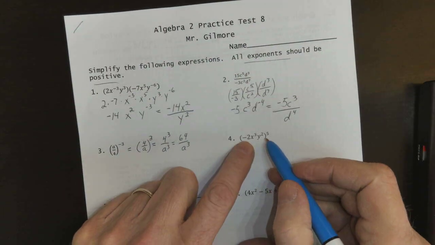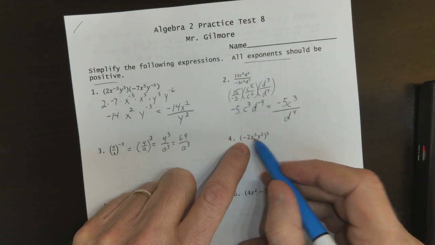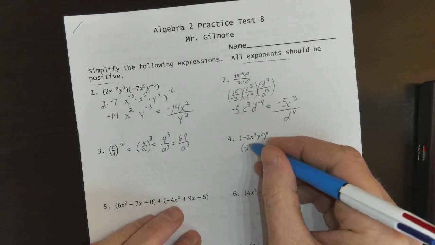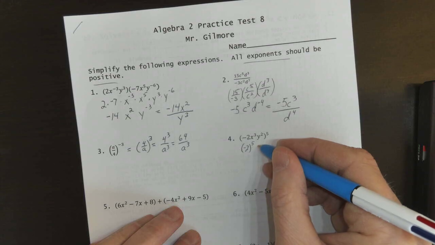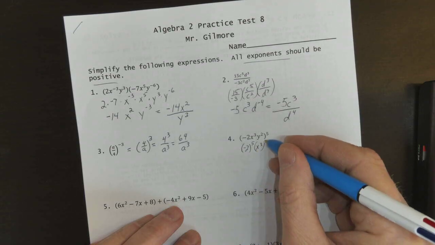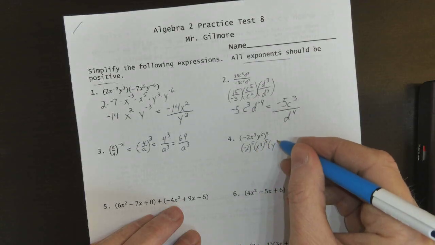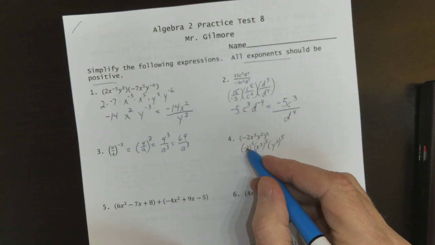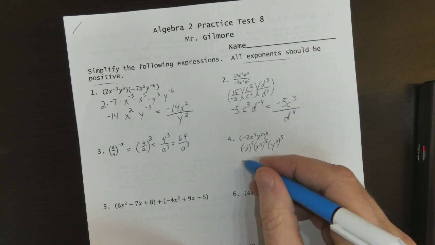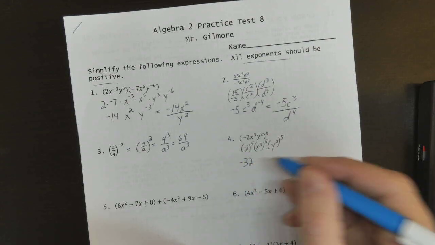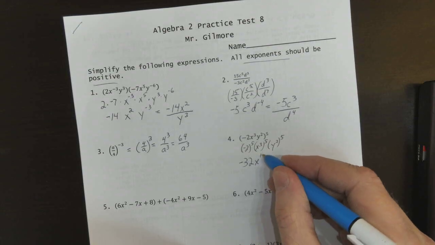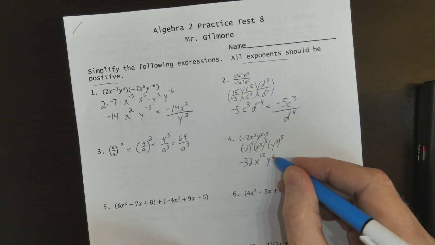This is the power of a product, and negative 2 gets raised to the fifth, x to the third gets raised to the fifth, and y squared gets raised to the fifth. And now it's power to a power. Now negative 2 to the fifth power is negative 32, if you do that. And then x is to the 15th power, y is to the 10th power.